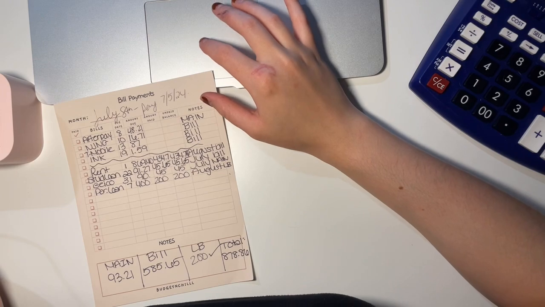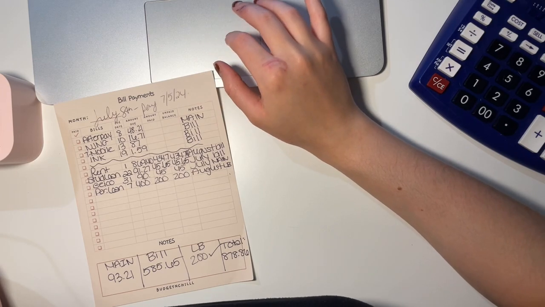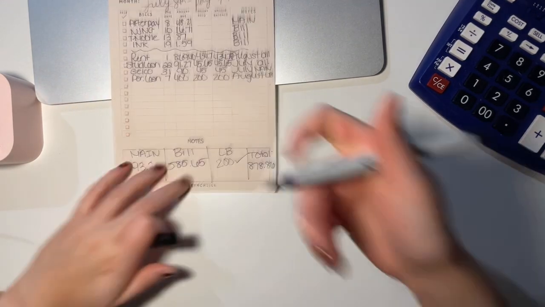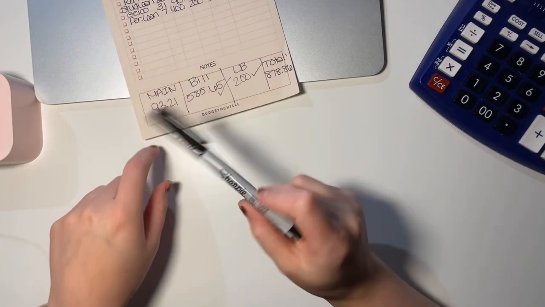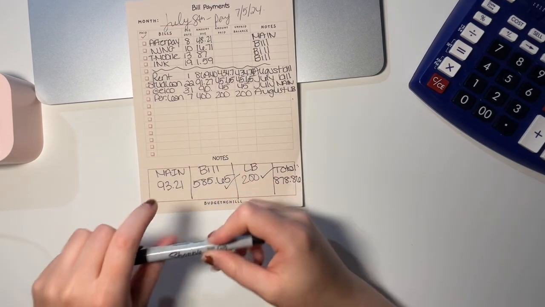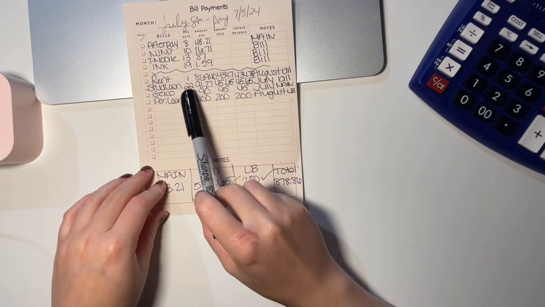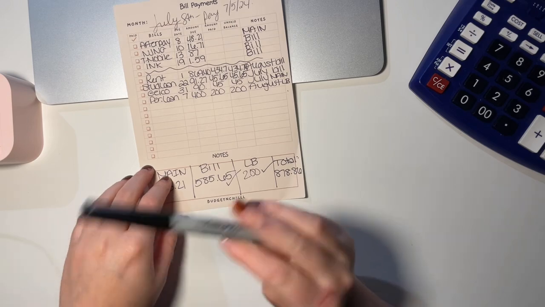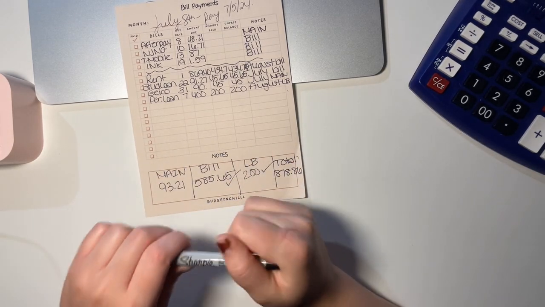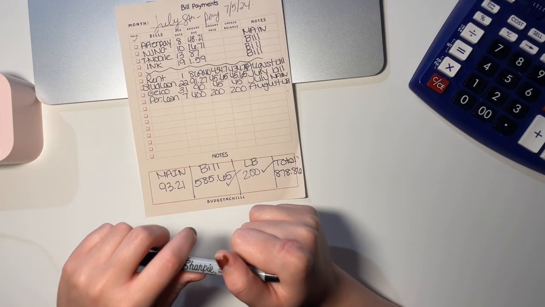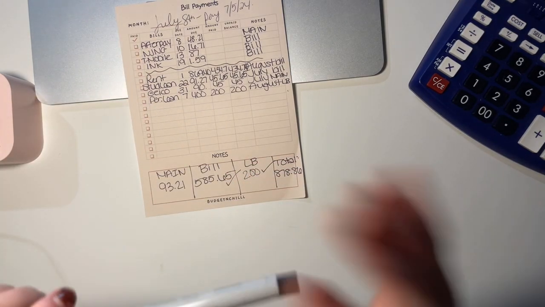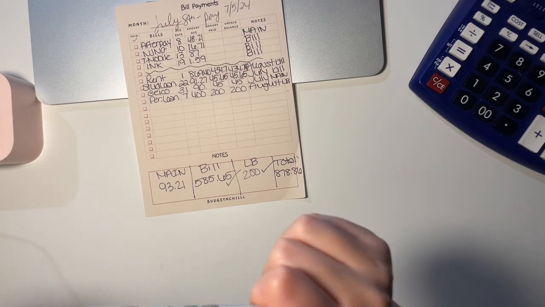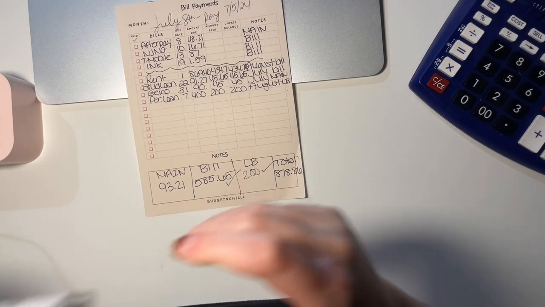Okay, so that one's done. So all I have to do now is Zelle this half of the car insurance to my boyfriend, and I just do that right now so that I don't have to worry about it. And on Monday the Afterpay is coming out, so I'm just not going to worry about that either. But other than that, I think that's pretty much it for this video.